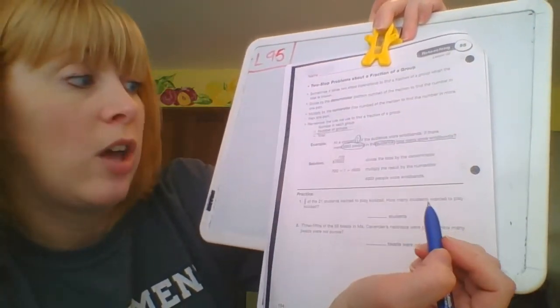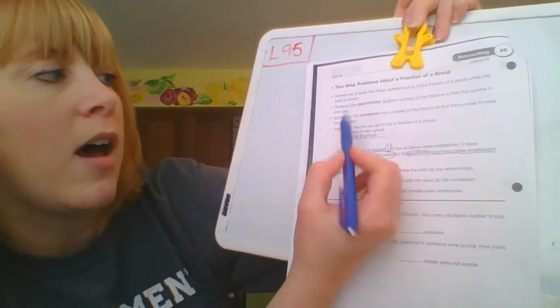Then I'm ready to solve. So remember it said that first we need to divide by the denominator to figure out the number in each group. So I'm going to go back to my whiteboard because I can illustrate things a little bit larger on my whiteboard than on that worksheet, which doesn't show up too well.